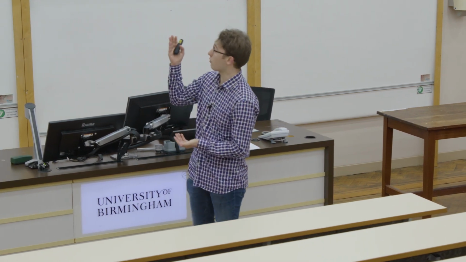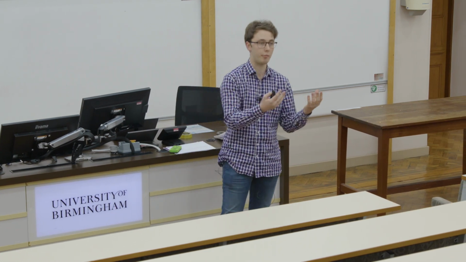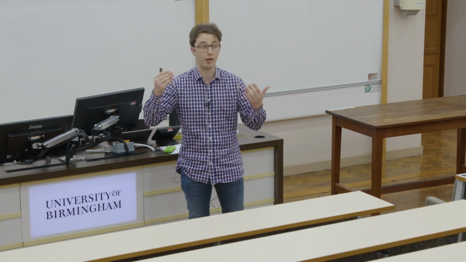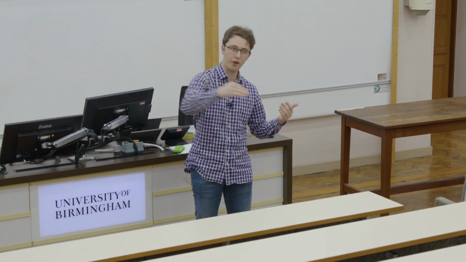Take this video illustration. This shows two stars orbiting each other. As a star moves away from us, its light gets shifted and it appears more red. As it moves towards us, it appears more blue. This shift is called a Doppler shift. This is the same effect as when a car drives past you in the street and the frequency, the pitch, decreases. Like that.